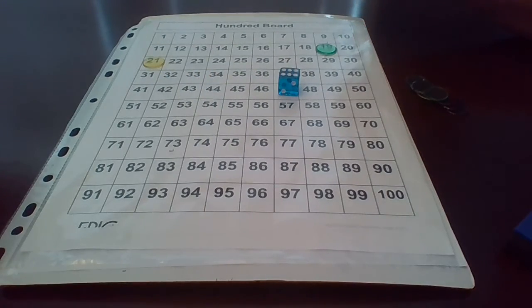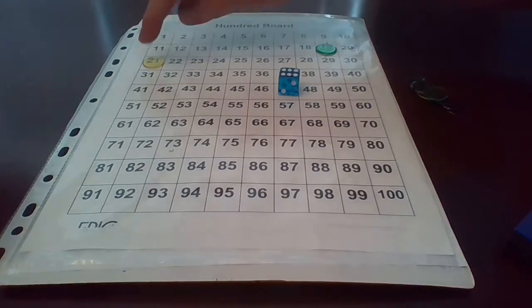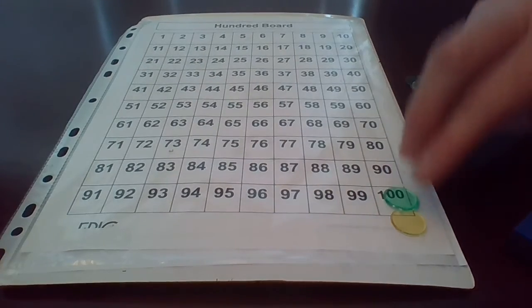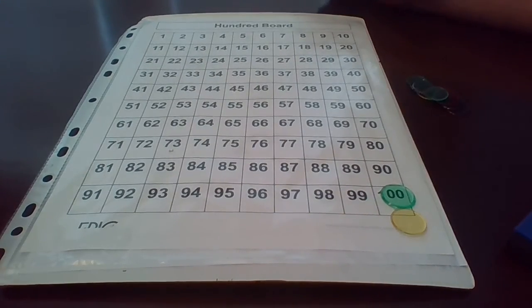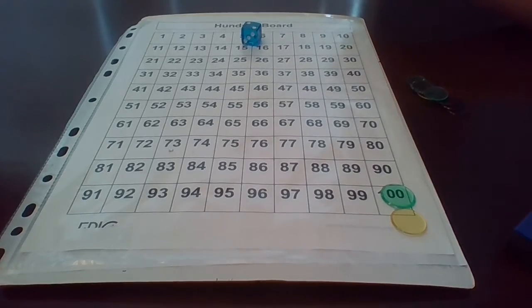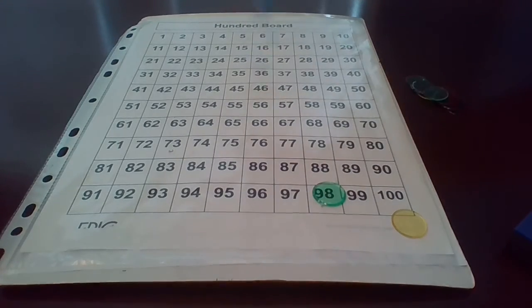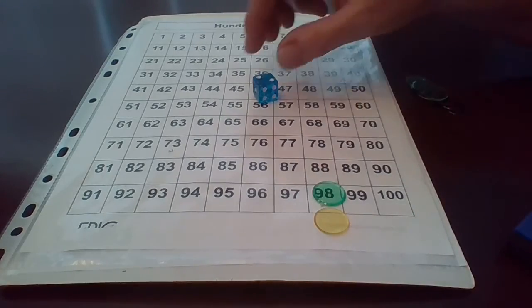The game continues until somebody reaches or passes 100, and then they're the winner. Now, if you want to do something a little different and play a second round, you can start off on 100, and you guessed it, you're going to subtract and go to 1. So if player 1 rolls a 2, you're going to say 100 minus 2 equals 98.